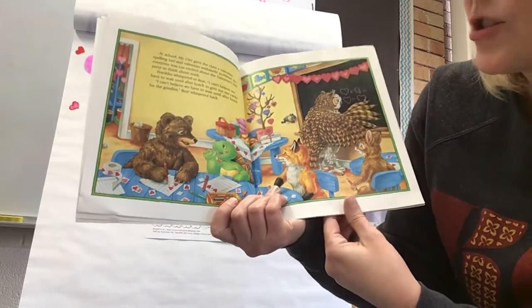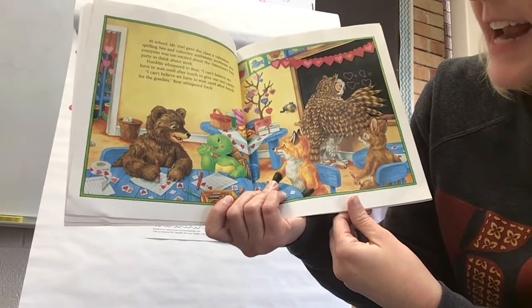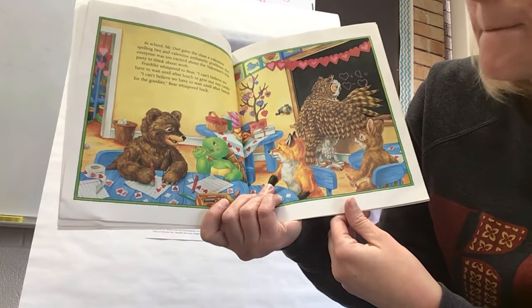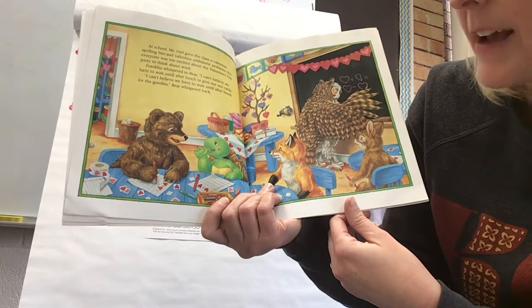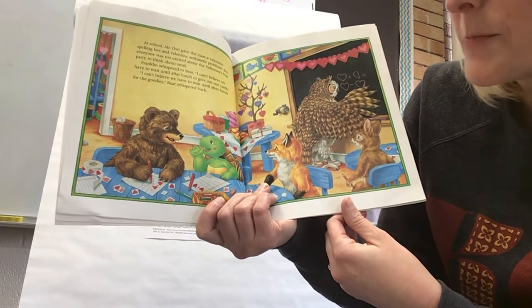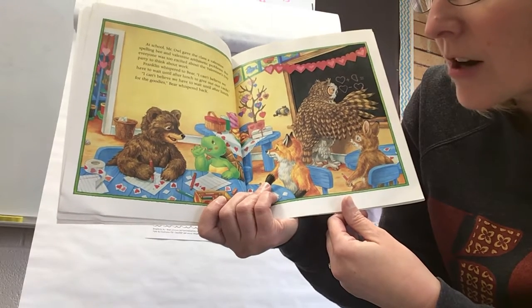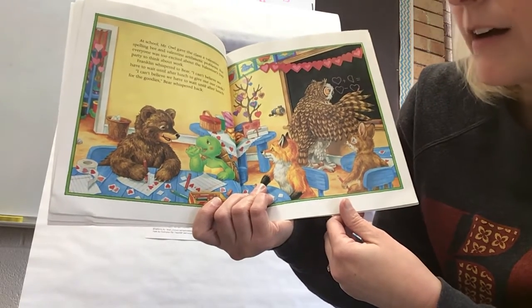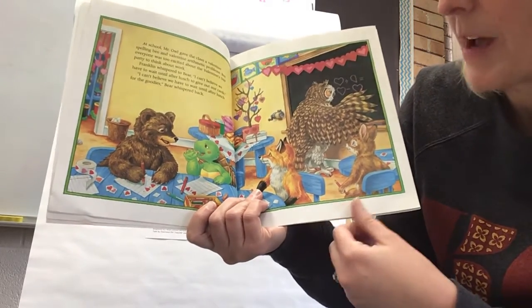At school, Mr. Owl gave the class a Valentine spelling bee and Valentine arithmetic problems. But everyone was too excited about the Valentine's Day party to think about work. Franklin whispered to Bear, "I can't believe we have to wait until after lunch to give out our cards." "I can't believe we have to wait until after lunch for the goodies," Bear whispered back.